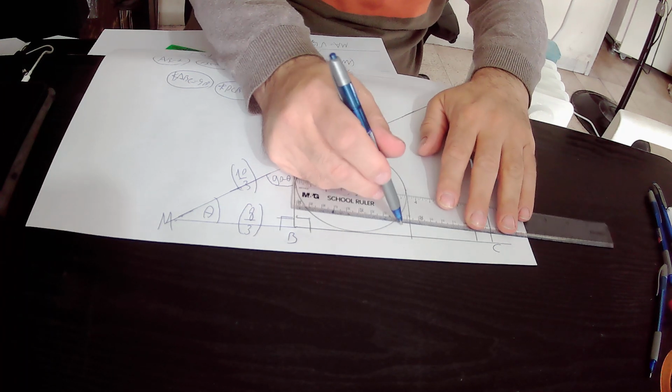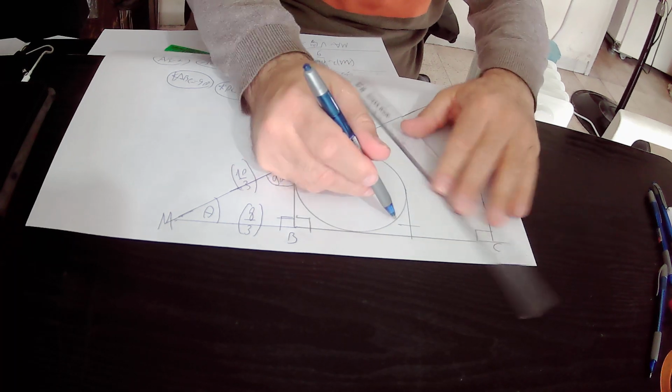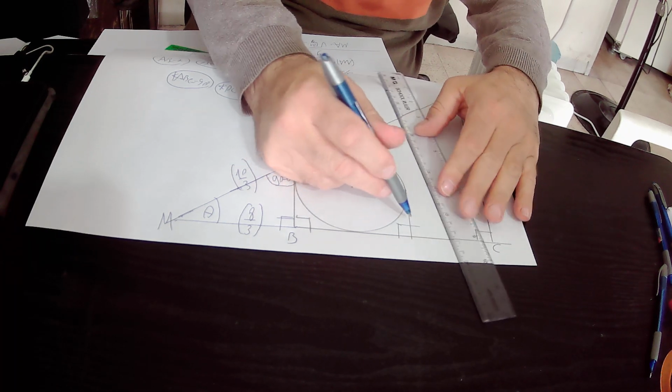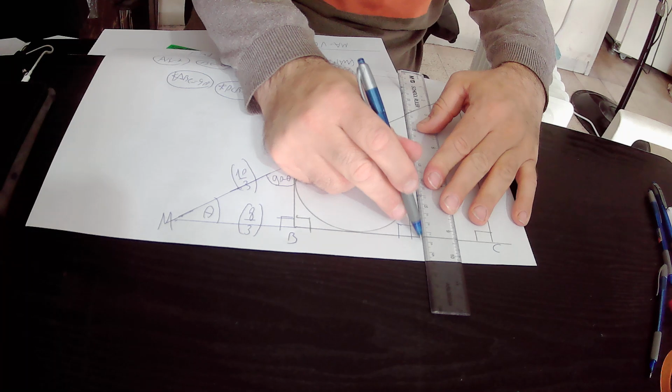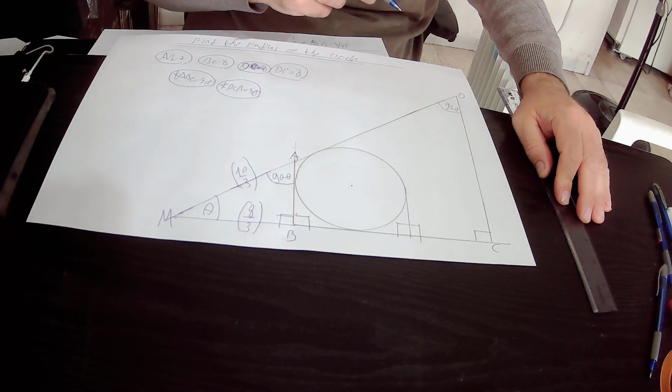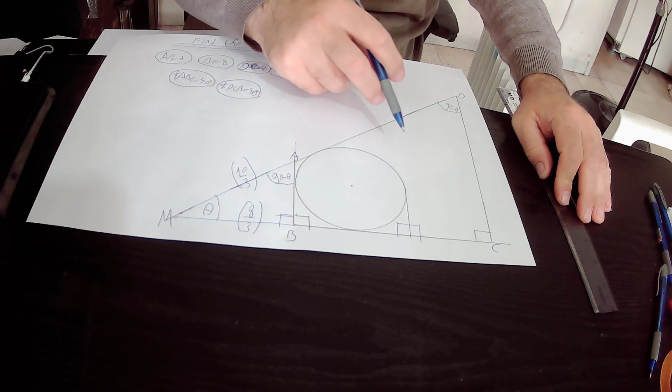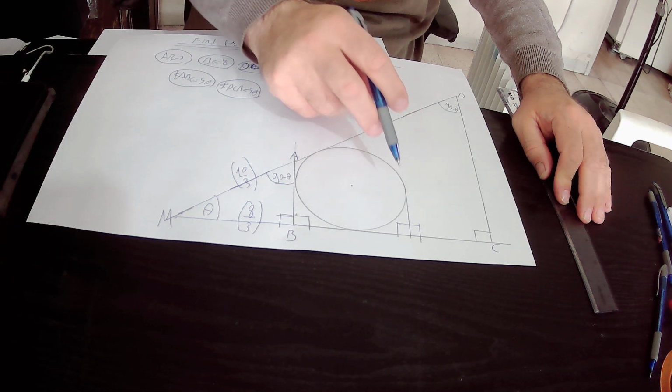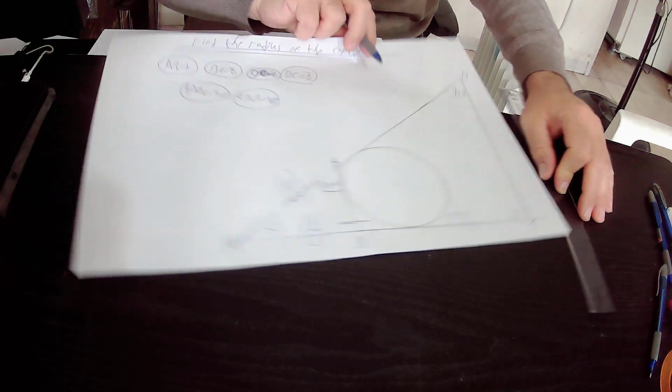So this angle equals 90 degrees, and this angle also equals 90 degrees according to our construction. We define the touching point of the perpendicular and BC itself as point T.